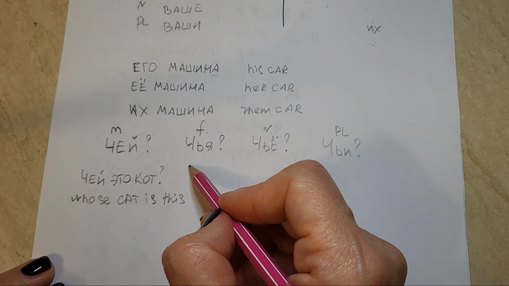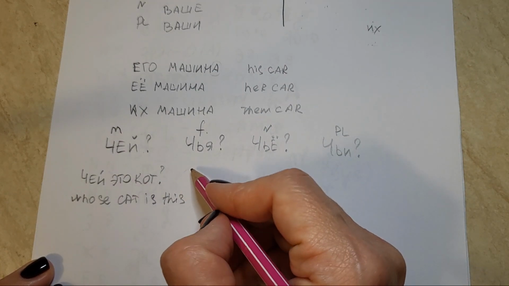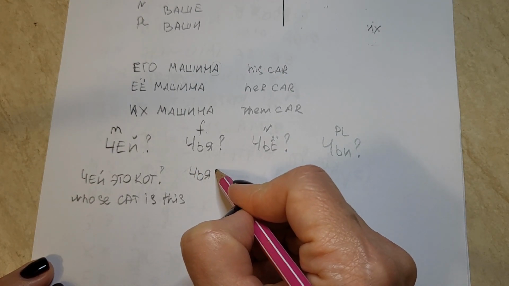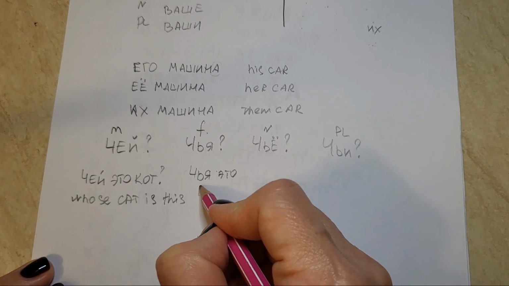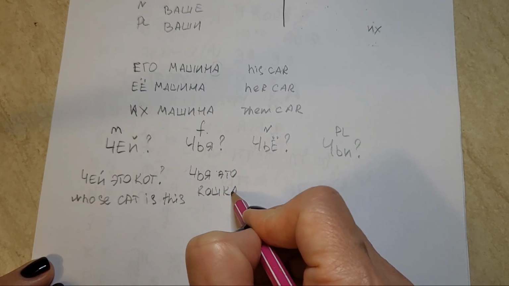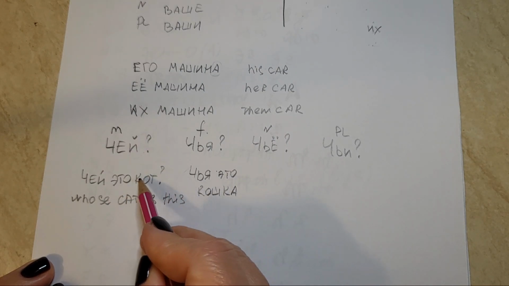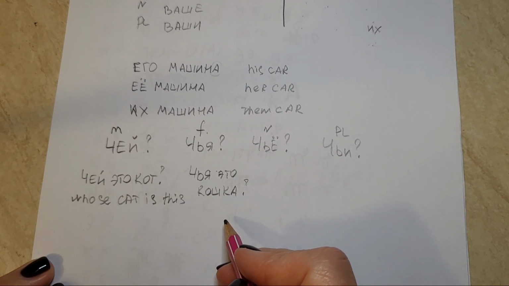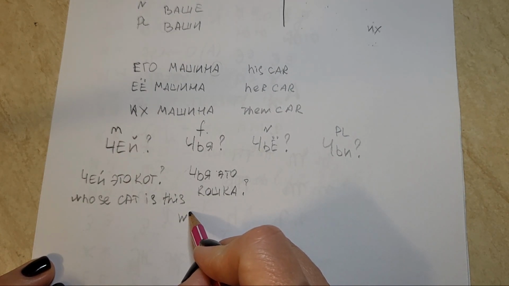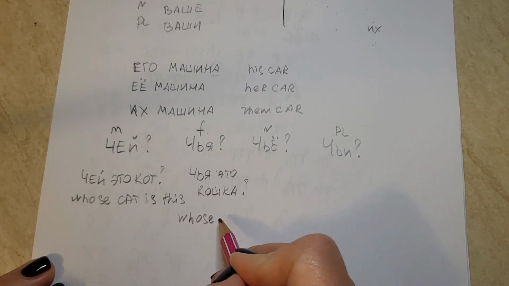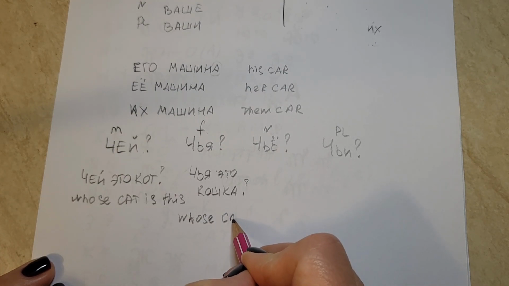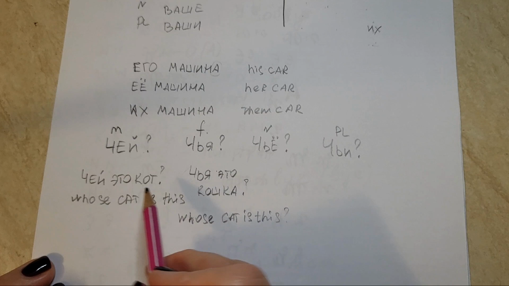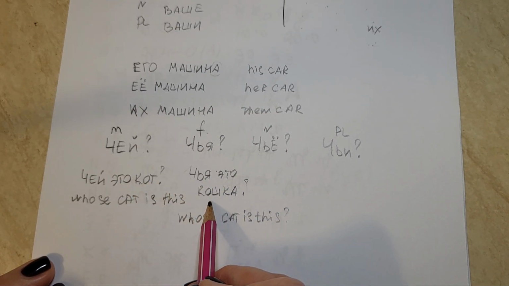Чья это кошка? In Russian we have кот masculine, кошка feminine. Whose cat is this?